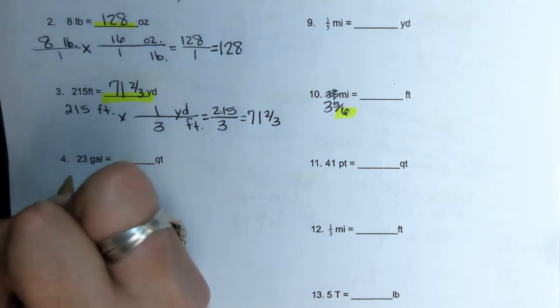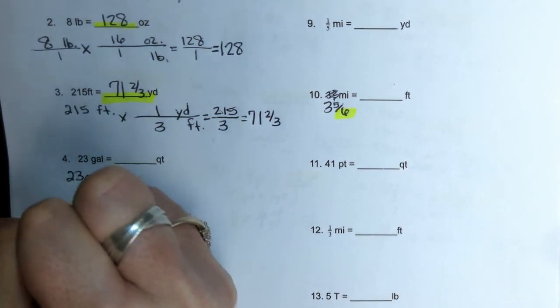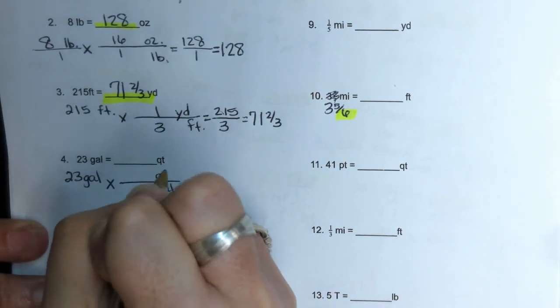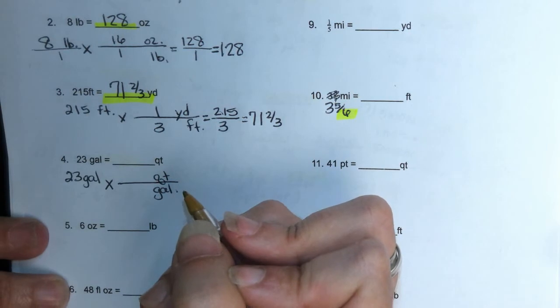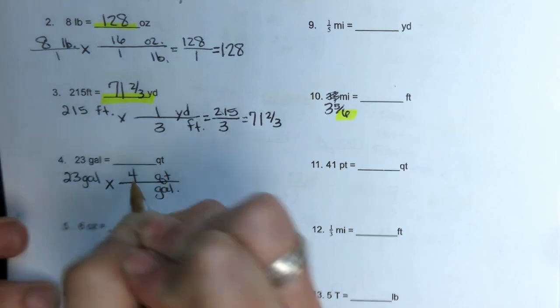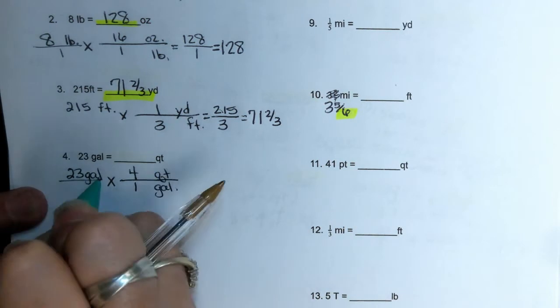So number 4, I got 23 gallons. Okay. Personally, I go ahead and I put a 1 underneath this.